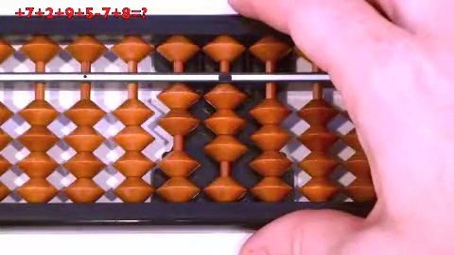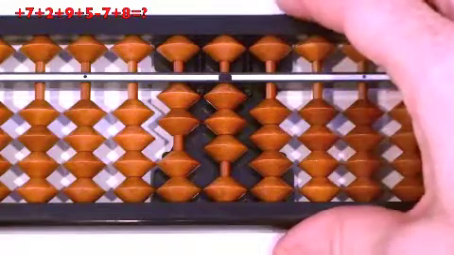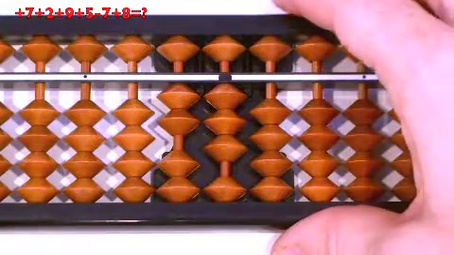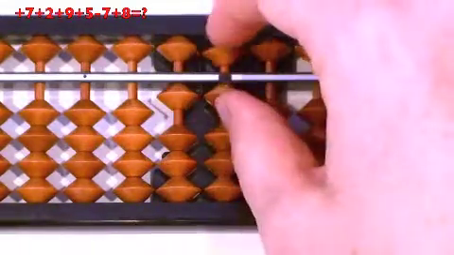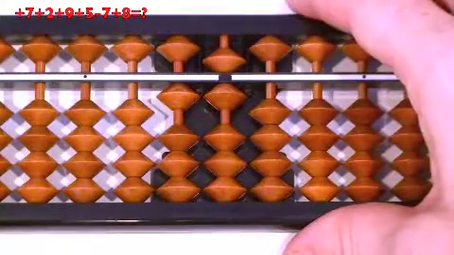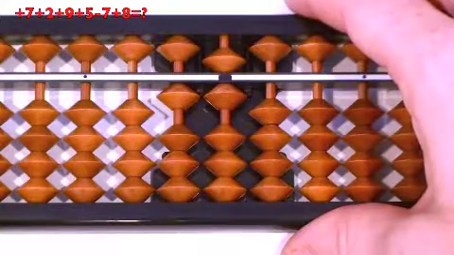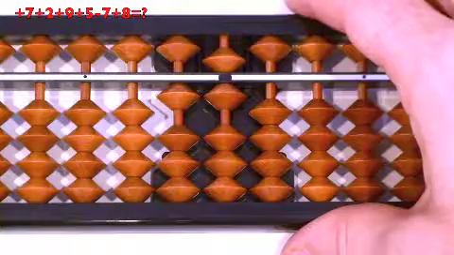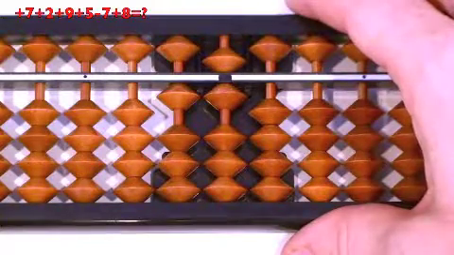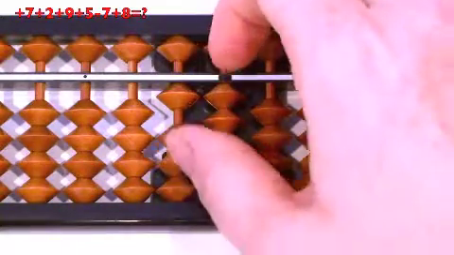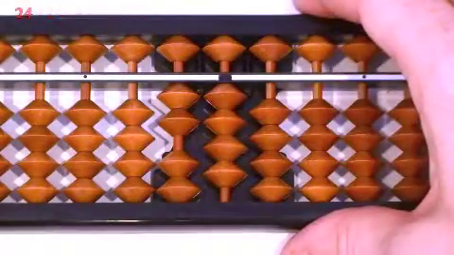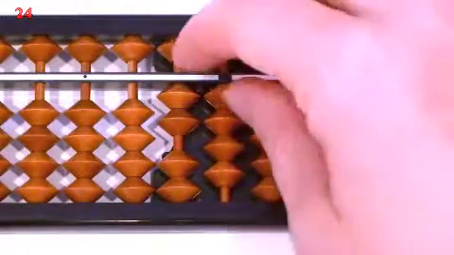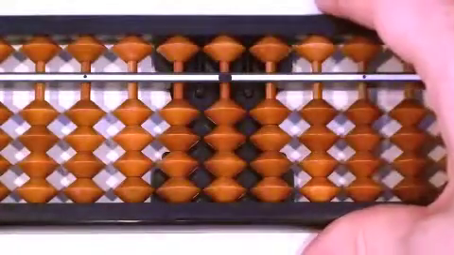Minus 7, can we do minus 10, then plus 3? No, so we have to do minus 7 mix. Minus 10, 7 down. Then plus 8. Can we do minus 2, then plus 10? No, so we do plus 8 mix. 8 up, then plus 10. Answer, 24. Bravo! Get ready for the next group.